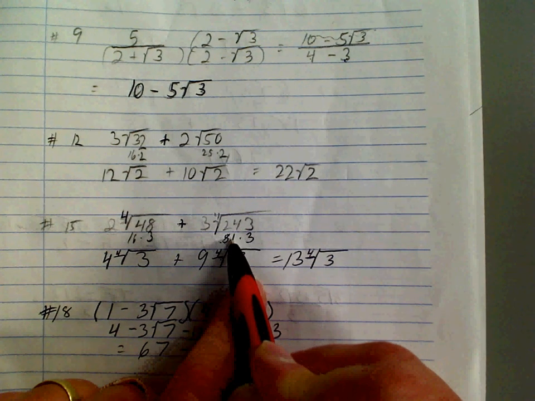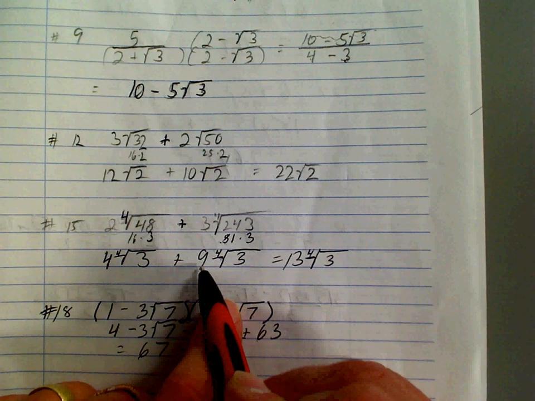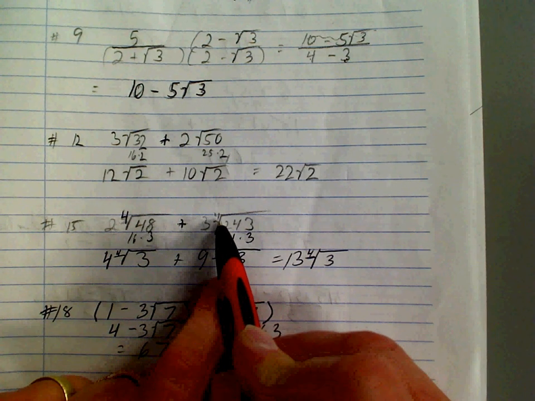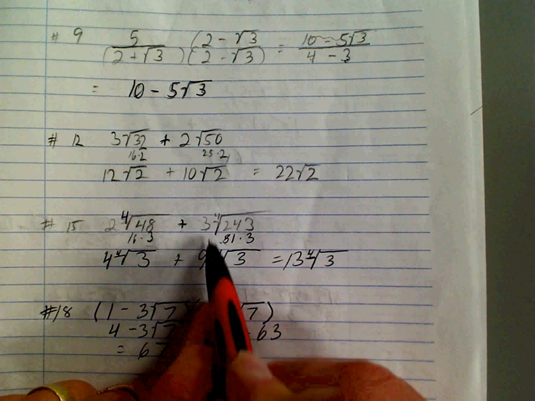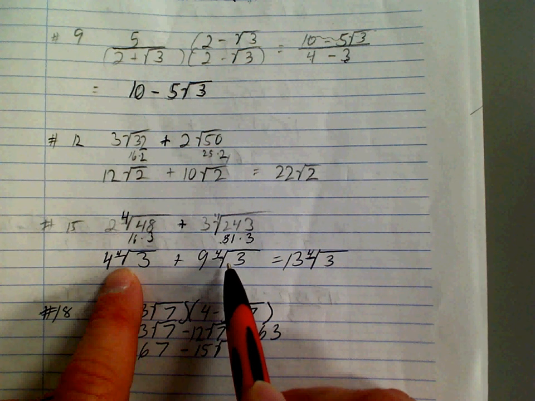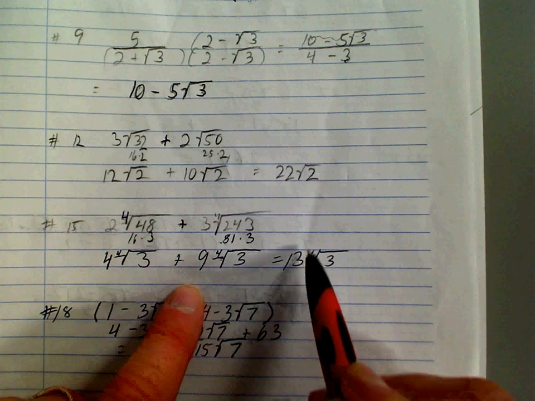Same thing over here. 81 has a square root, which is 9. Why wouldn't that be 27? Well, it's because we're taking the fourth root of that, which is 3, and 3 times 3 makes 9. So we are able to have these both as fourth roots of 3. You add them, you get 13 fourth roots of 3.